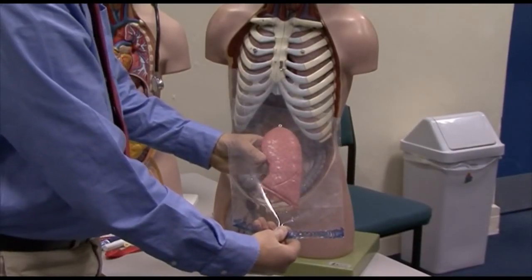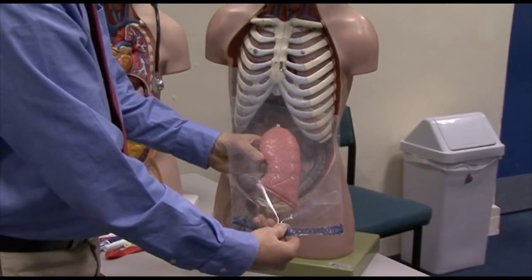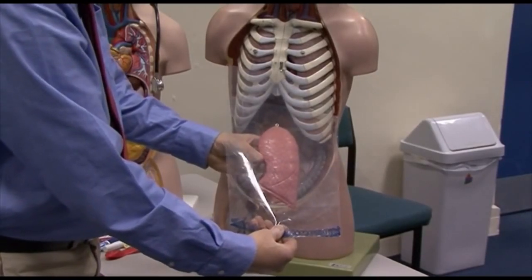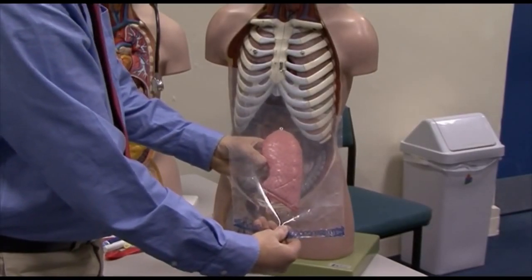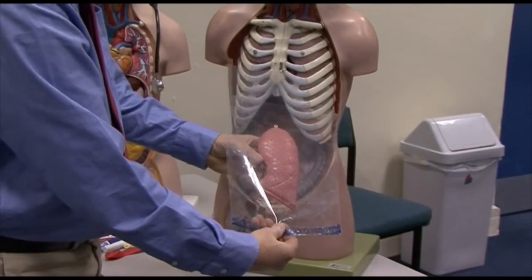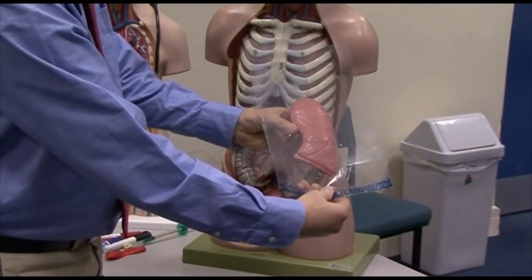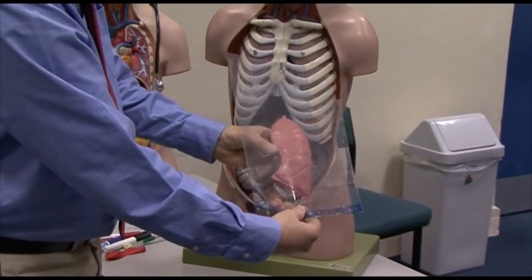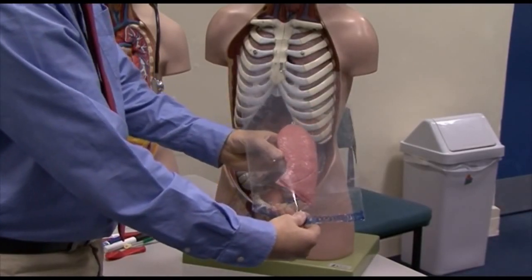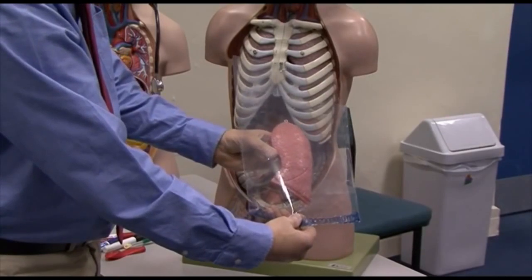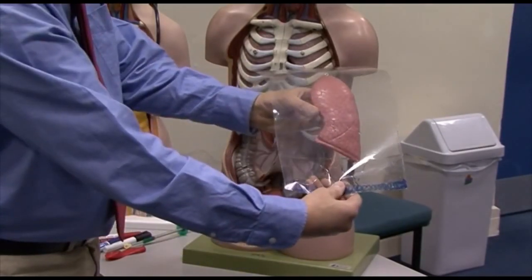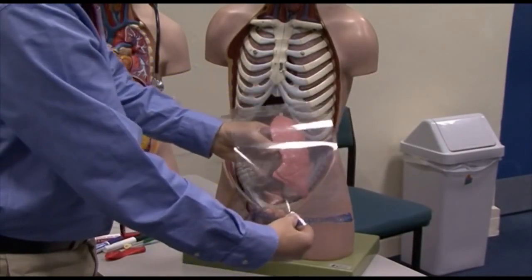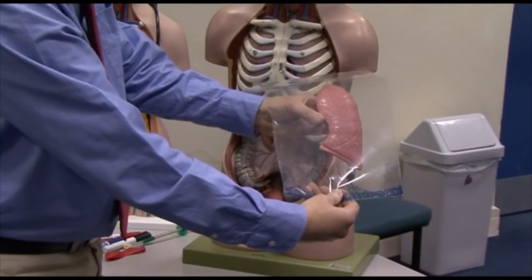That means when the chest wall moves up and out, the parietal pleural membrane moves up and out. Because the visceral pleural membrane is attached to the surface of the lung, it goes up and out. That increases the volume of the lung, that reduces the pressure, and that means the air is sucked into the alveoli to blow them up. So when it moves up and out, the alveoli will blow up.